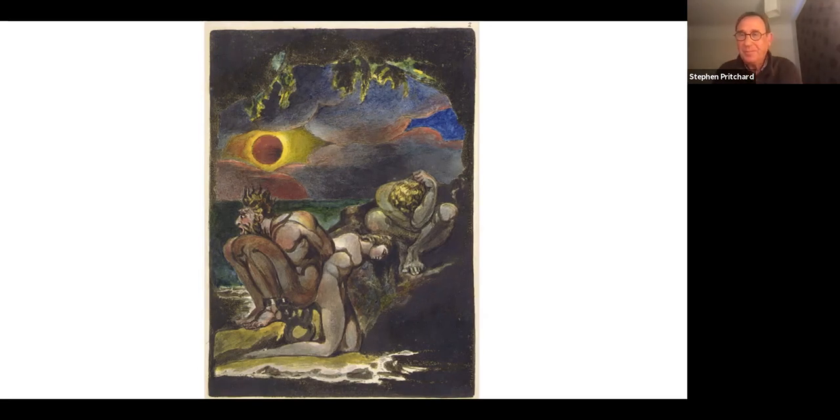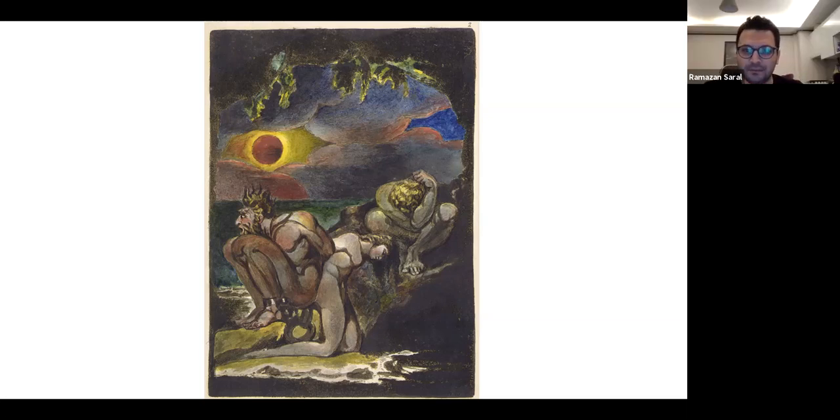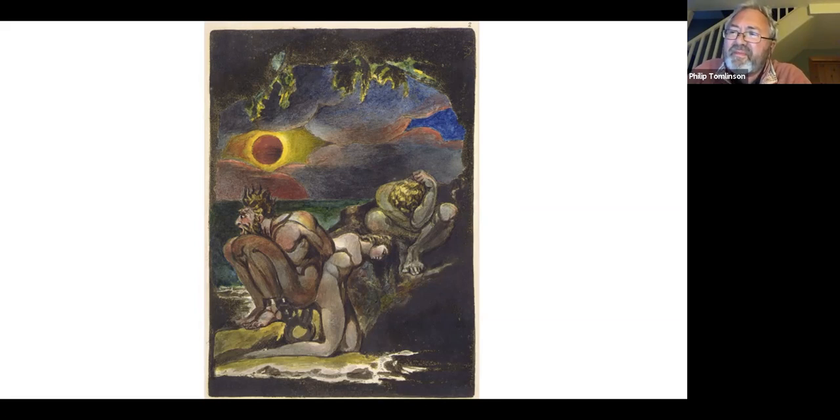Ramazan. I believe most of them are watercolors, but I think this is what he later on termed fresco. I'm not really sure how the technique works. It's mainly watercolor, I believe. Okay.